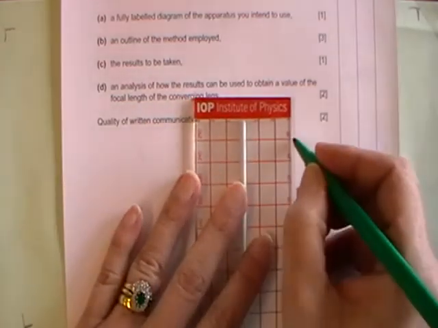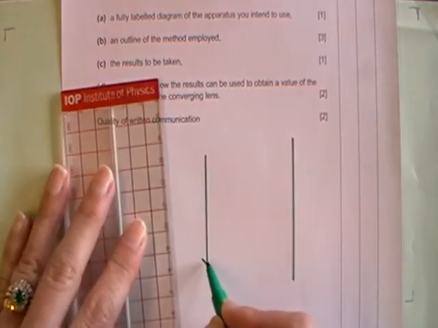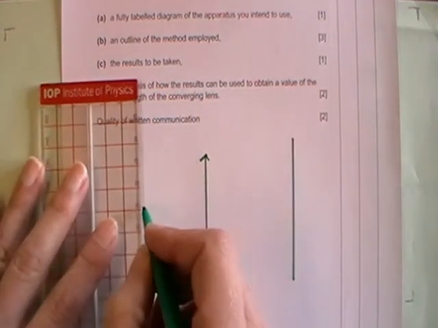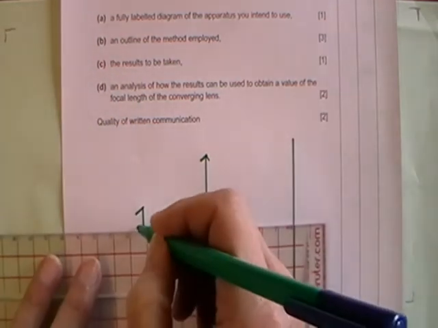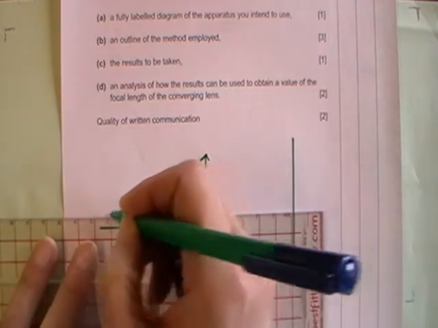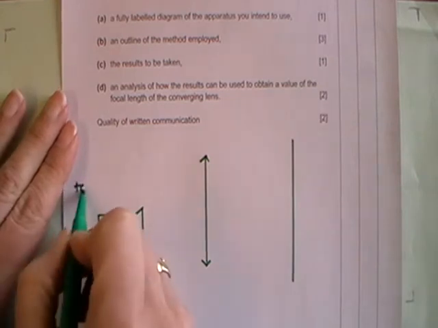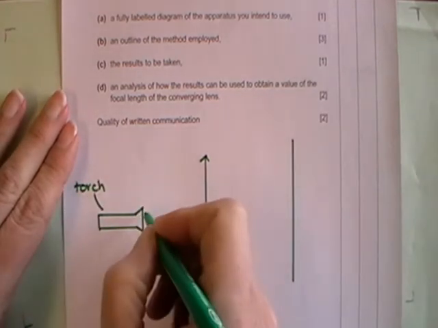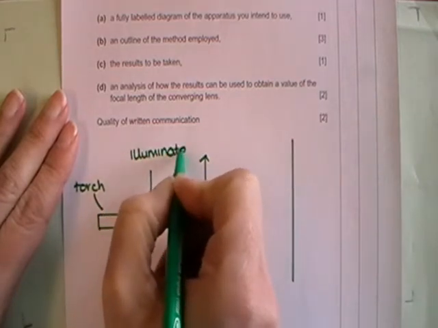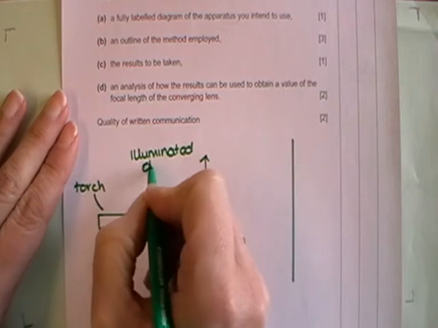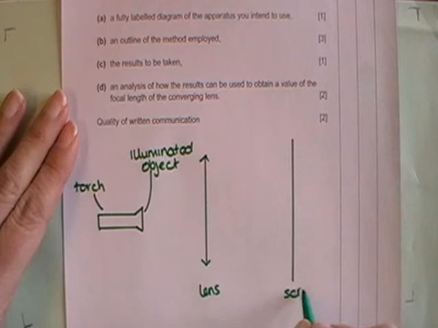Well, again, using a ruler, you can draw a diagram. We have a screen, we have a lens, and we have an object. And the object must be illuminated. So if we label this as a torch, and we call this an illuminated object, refer to the fact that it's illuminated because that's necessary. This is the lens, and this is the screen.